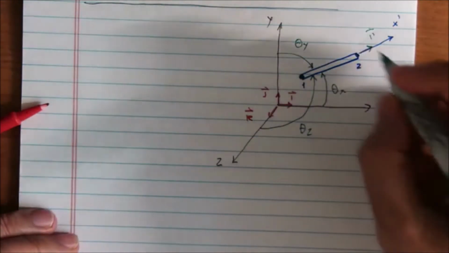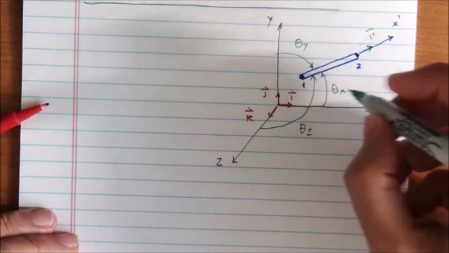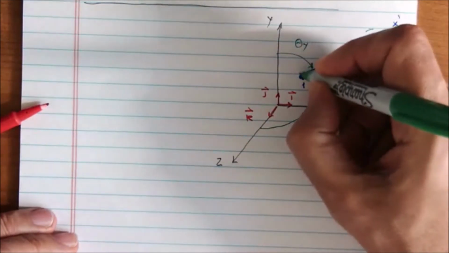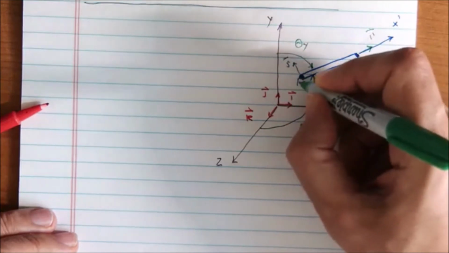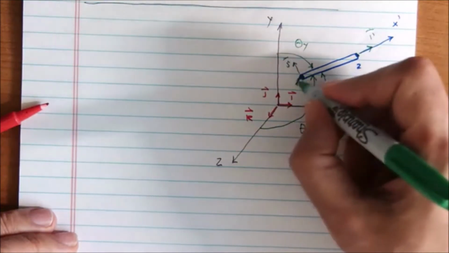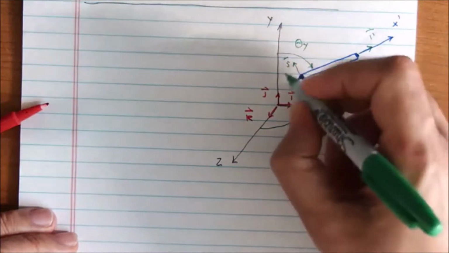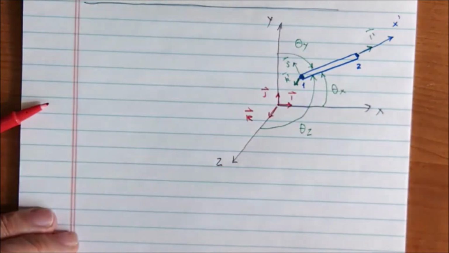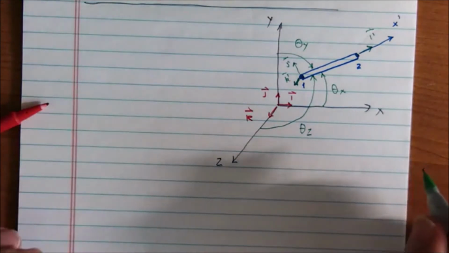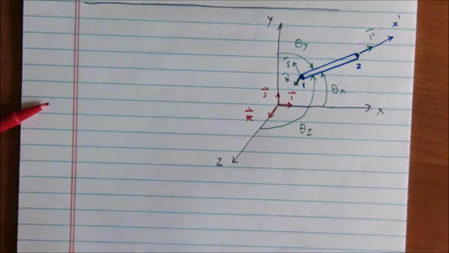And you can imagine we're also going to have a J prime and a K prime, unit vectors along X prime, Y prime, and Z prime.